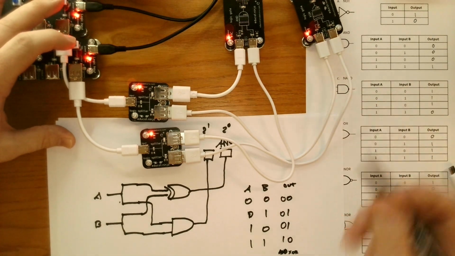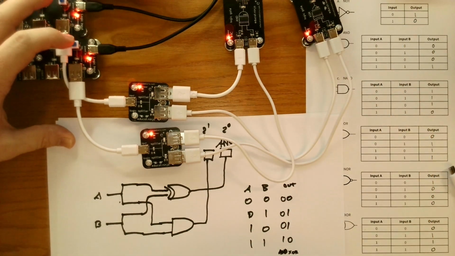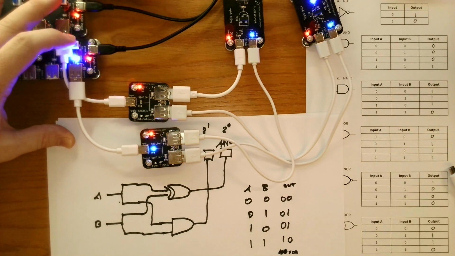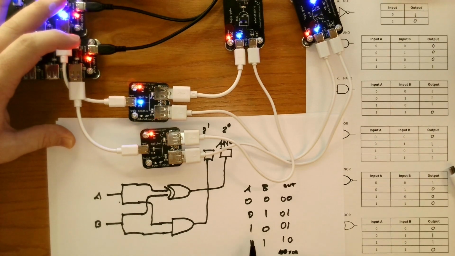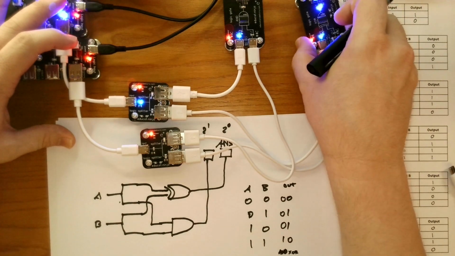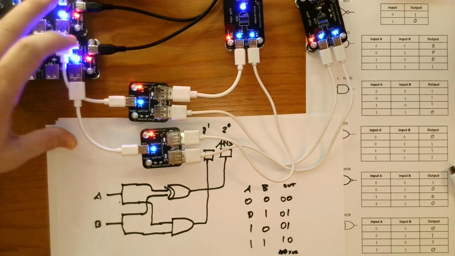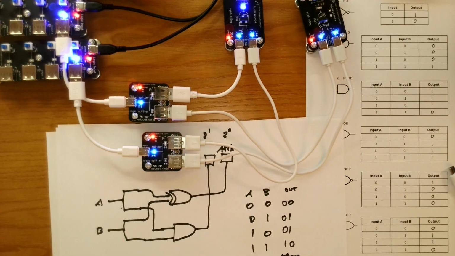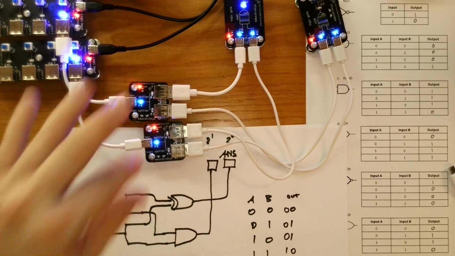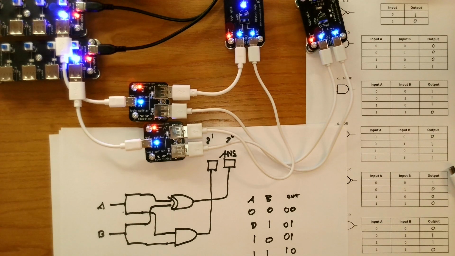0, 0 gives you 0, 0. 0, 1 gives you 0, 1. 1, 0 gives you 0, 1. And 1, 1 gives you 1, 0. Okay, that is the half adder circuit. Okay, thank you.